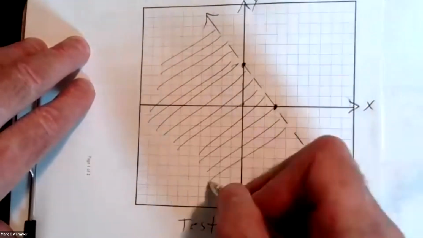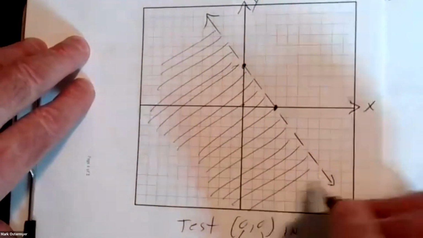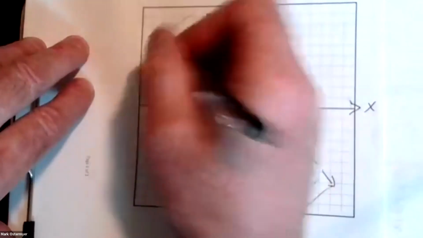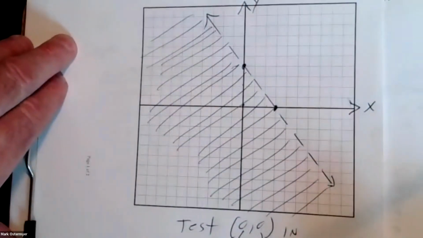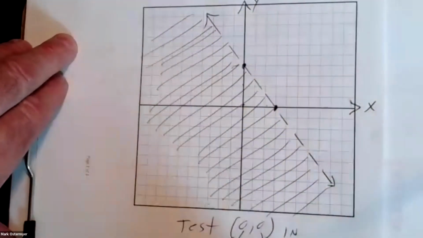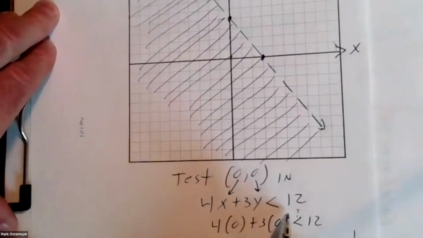Any ordered pair or point that lies in this shaded region, and there's an infinite number of them, would be a solution to that inequality. And we're done. We have graphed the solution set of 4x plus 3y is less than 12.